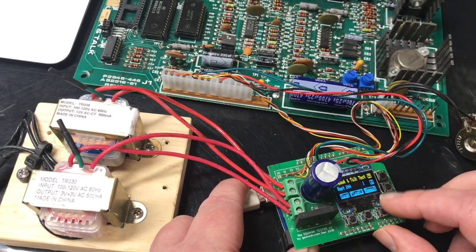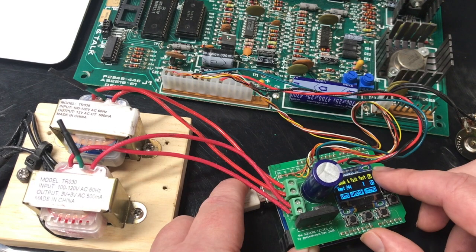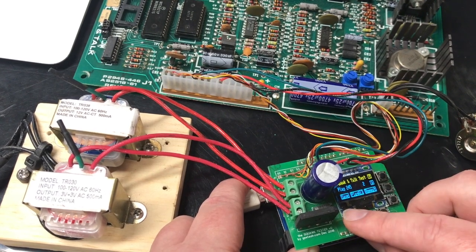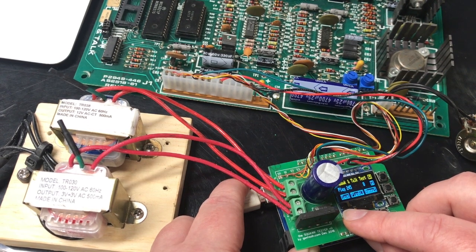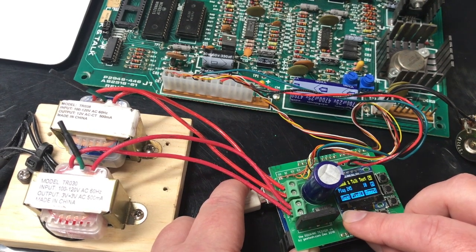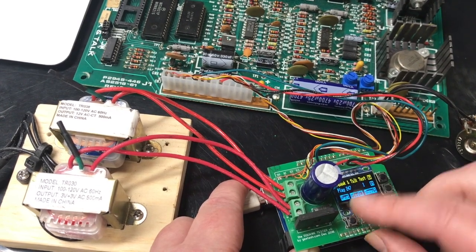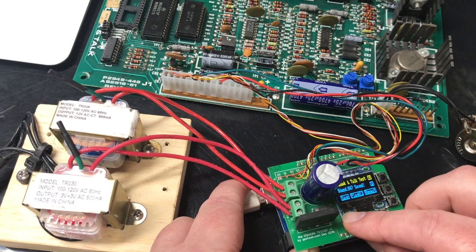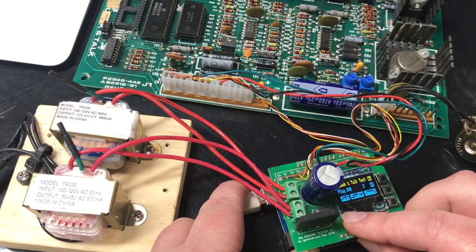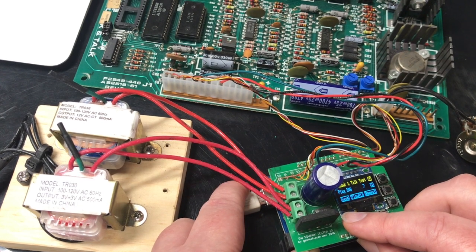Nothing there. Sometimes there's nothing. Annoying. There's an alarm.